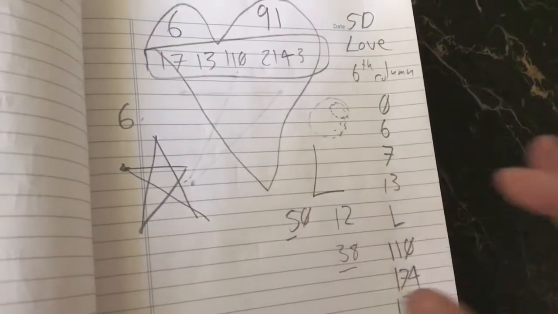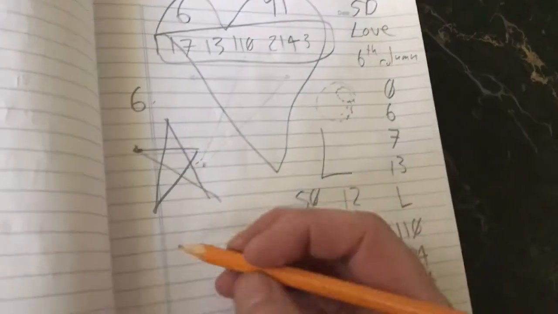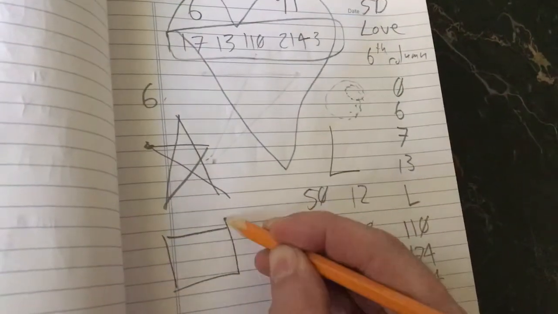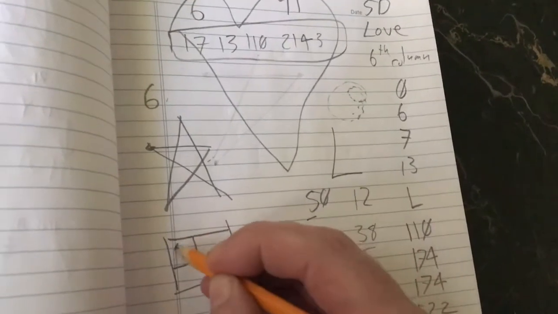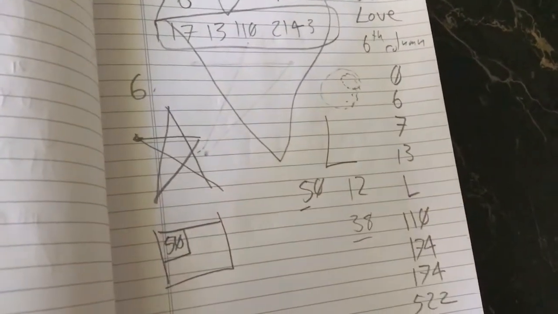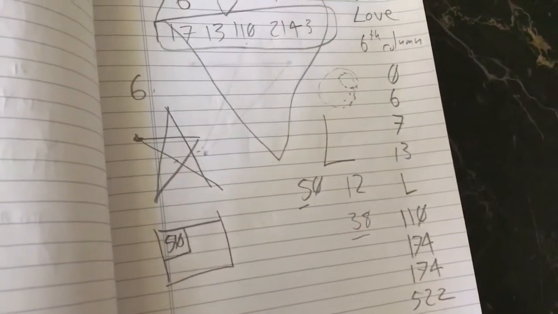Anyway, yes, the American flag. Okay, in here there are 50 of those.